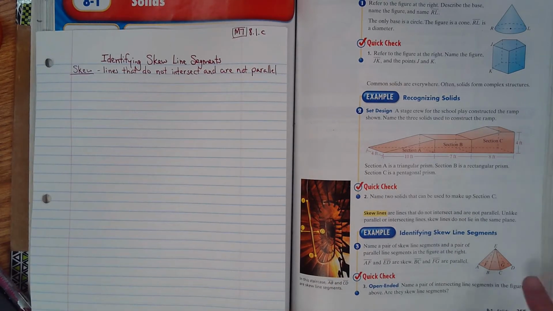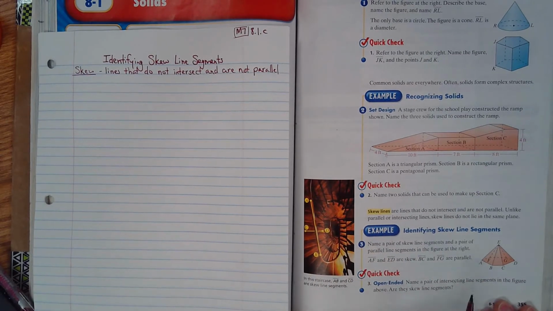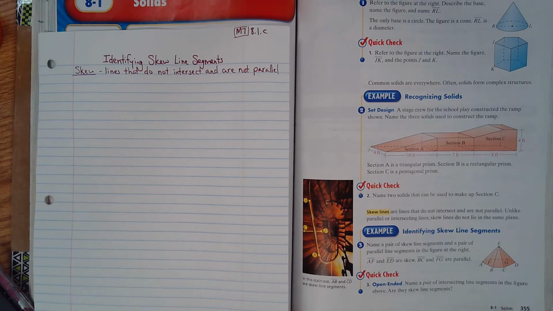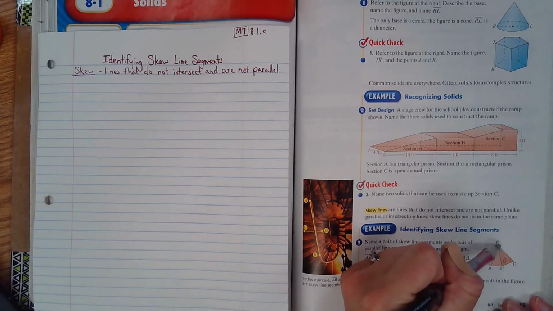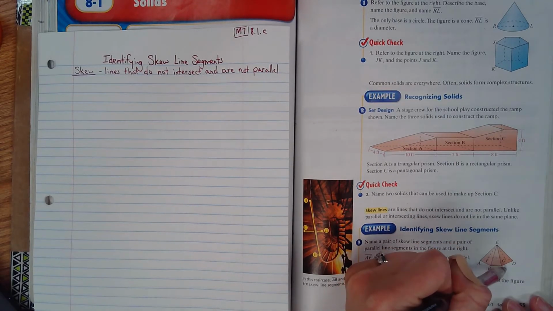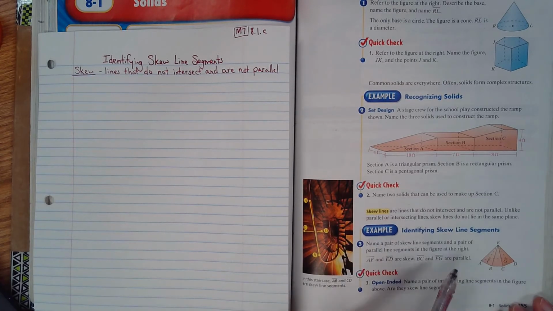All right, so if you look at this figure down here, we have to name a pair of skew line segments. So we need two lines that don't touch each other. They intersect at the corners. For example, line EC right here connects to line BE. So these two are not skew.